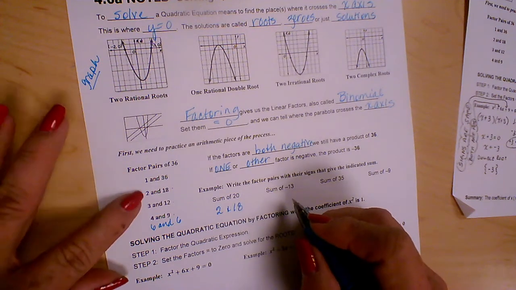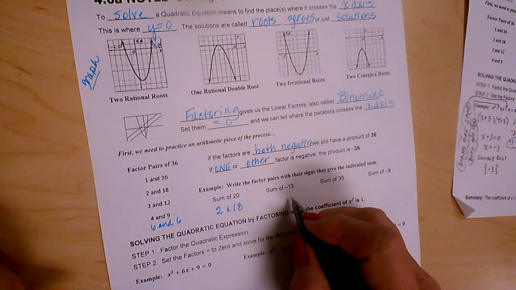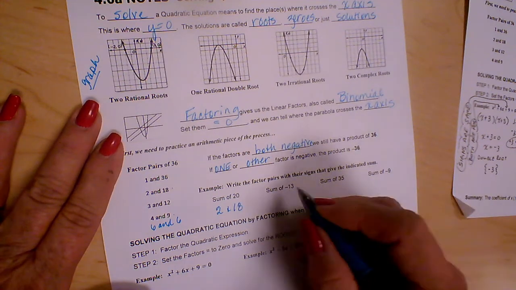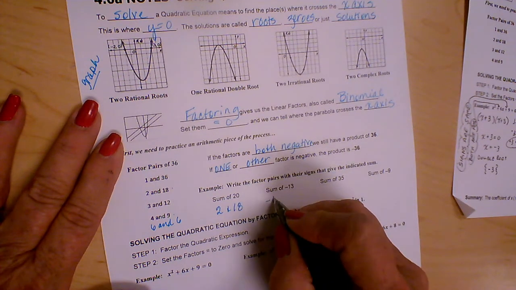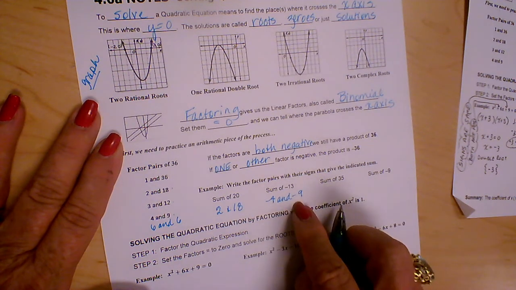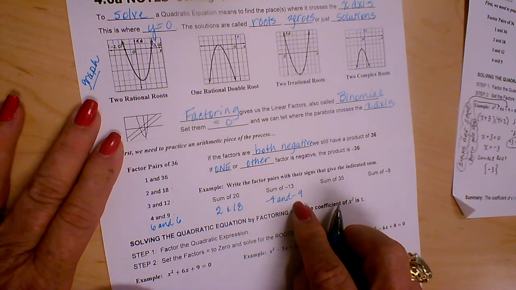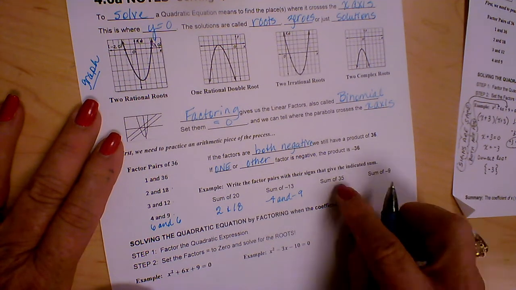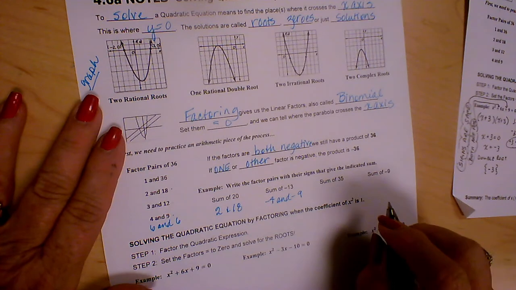Okay, what about out of these factors? Which ones would add up to -13? 4 and 9. We could do -4 and -9. Those would multiply to get 36, but they would add up to -13. Okay, what about 35?